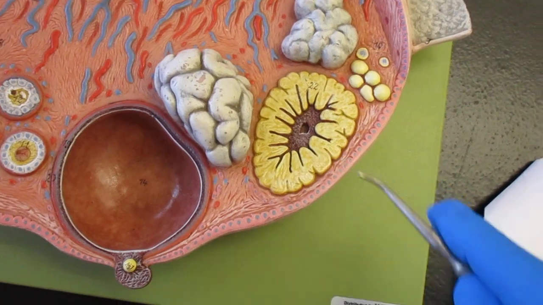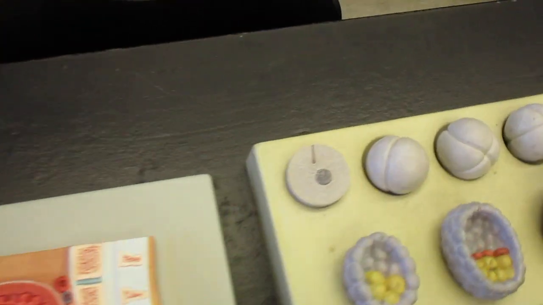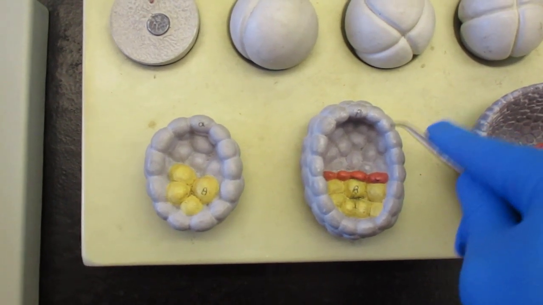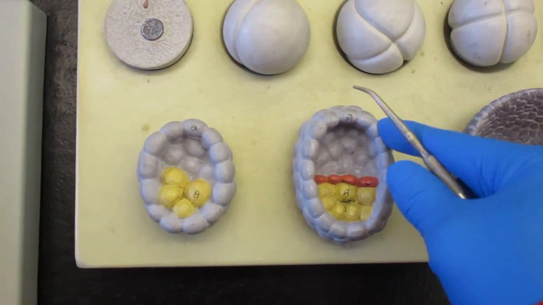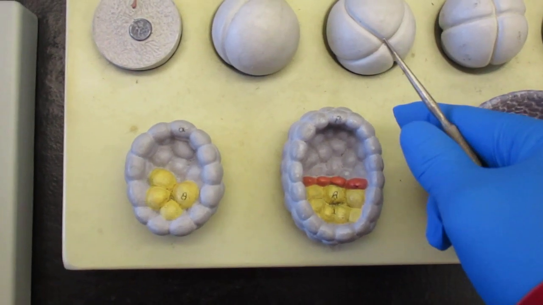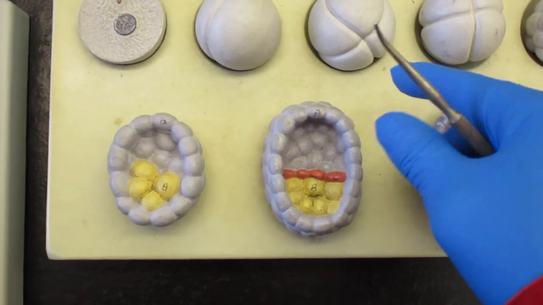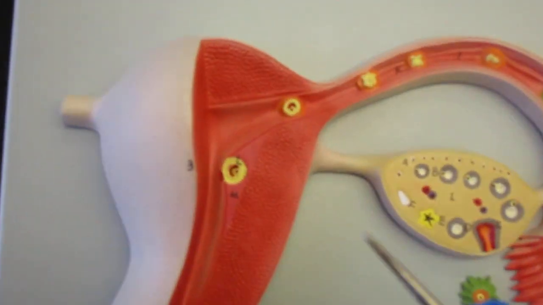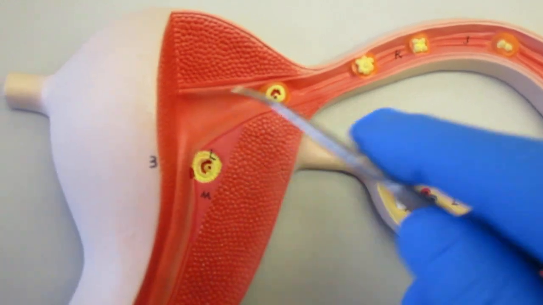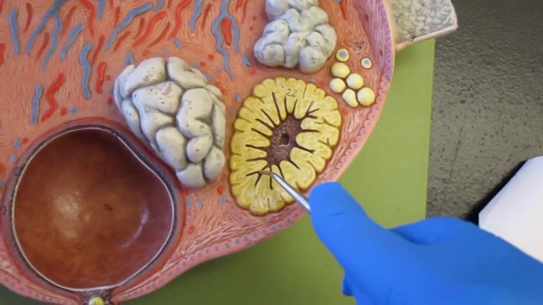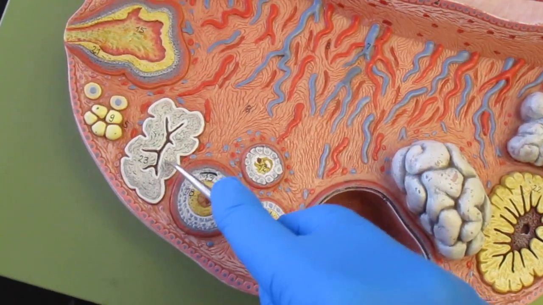And if the trophectoderm of the blastocyst is releasing the human chorionic gonadotrophin, when it implants, as we see here, this corpus luteum is not going to degenerate into this corpus albicans.